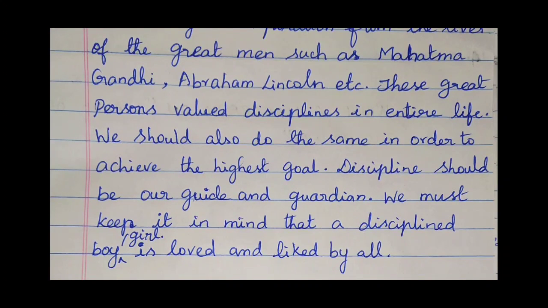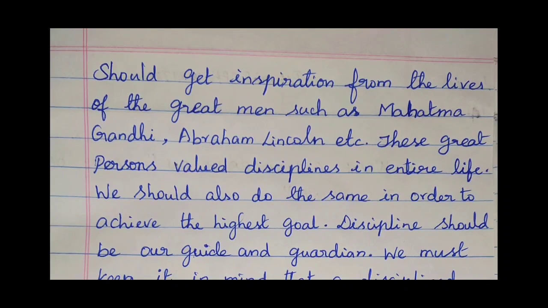We must keep it in mind that a disciplined boy or girl is loved and liked by all. So that's all. This is the concluding and closing line of the paragraph, children. We must be a disciplined boy or girl in our life by being inspired by such great people like Mahatma Gandhi and Abraham Lincoln, children.